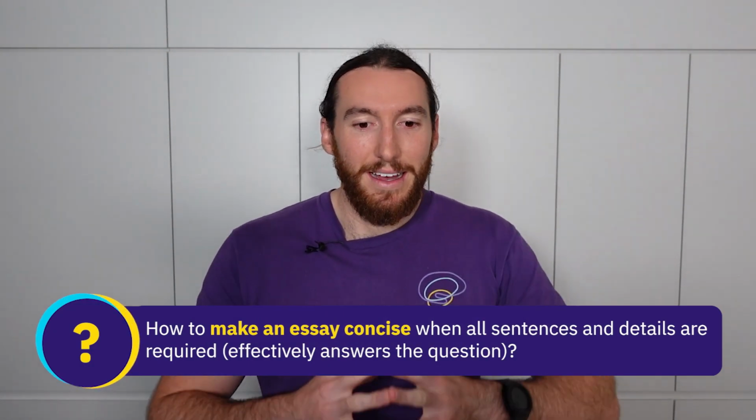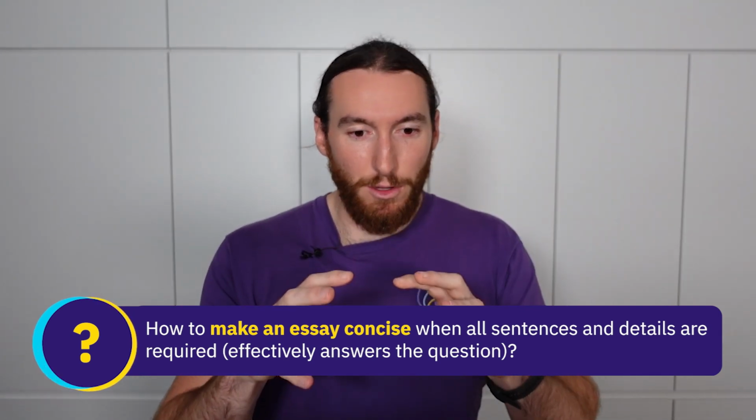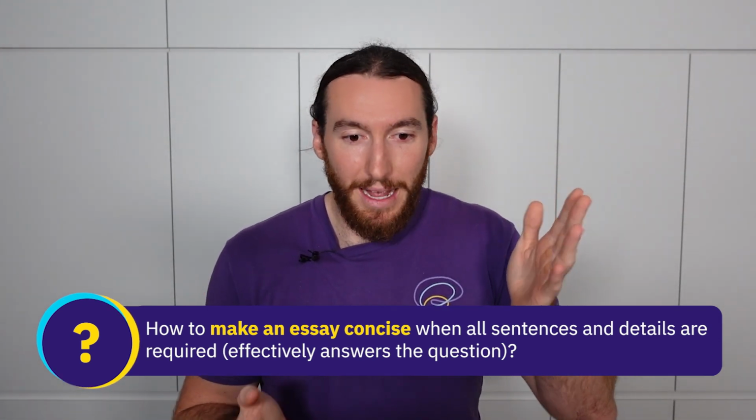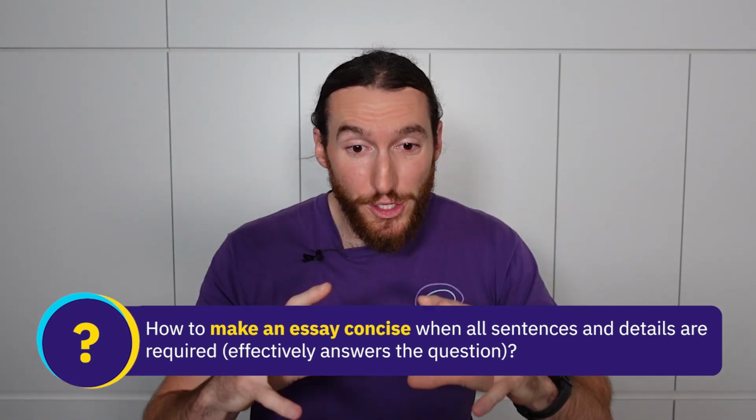You're asking, I have all of this information. Currently, I've packaged it up in this particular way, and it's, say, 1,100 words. How do I make that more concise? How do I reduce the essay and still preserve all of the fundamental points that I'm making? It's a very good question, and it's a very common problem.